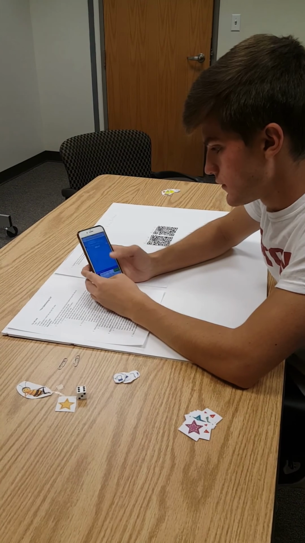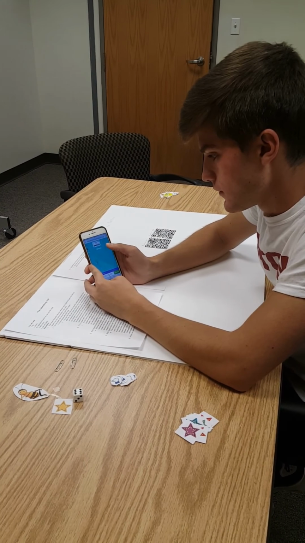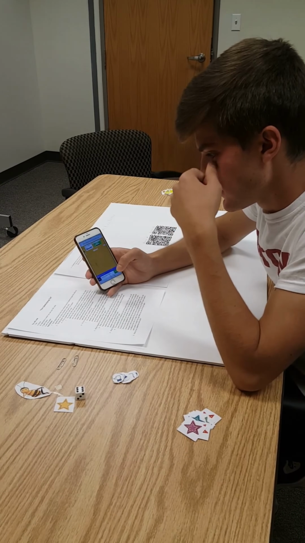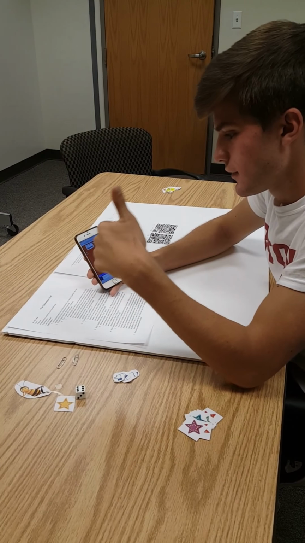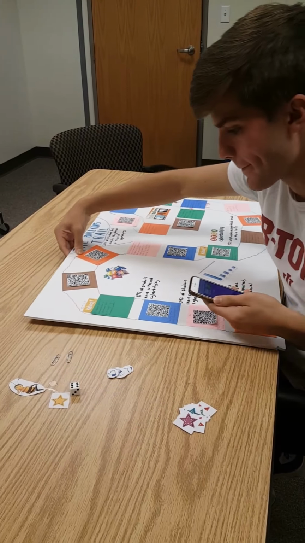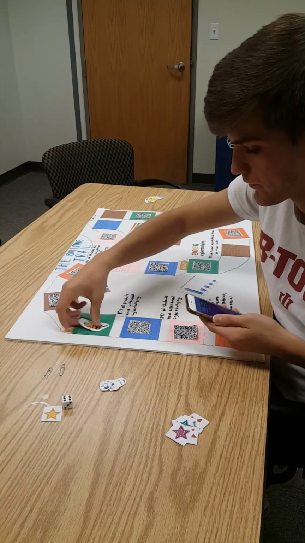On to the instructions. Each player throws the die once. Whoever has the highest roll goes first. After this player's turn, you move clockwise in play order. The first player rolls the die and goes to the square.